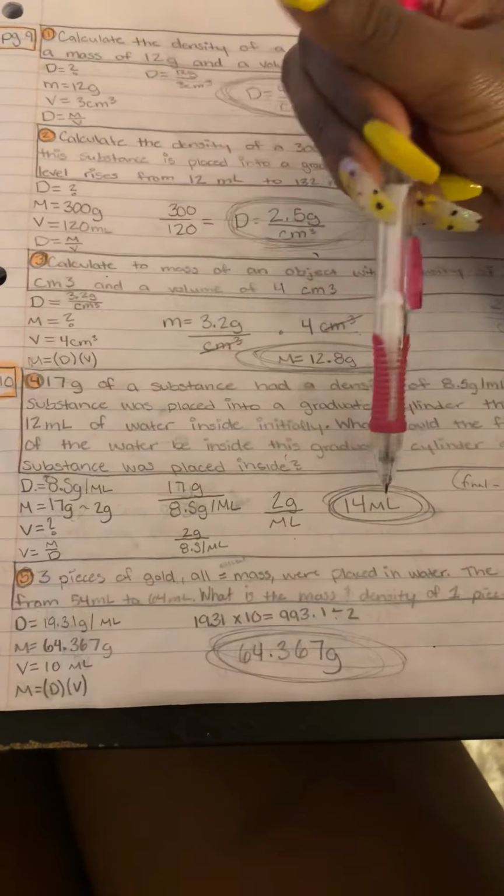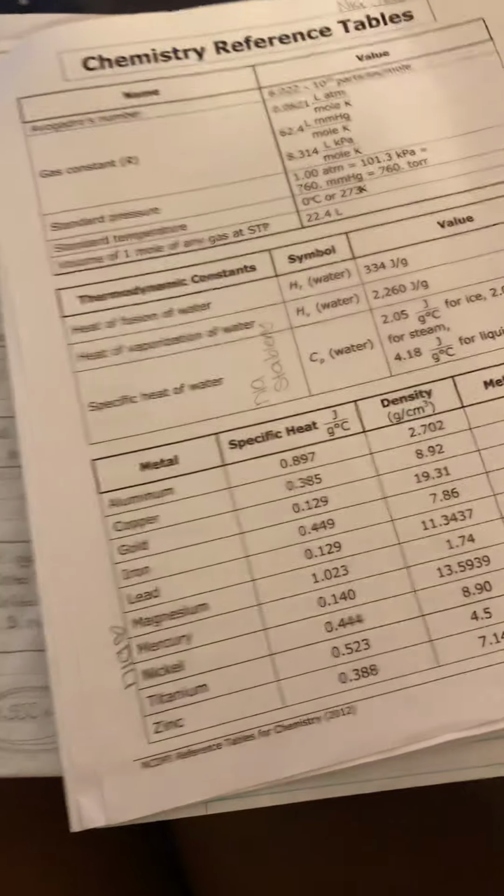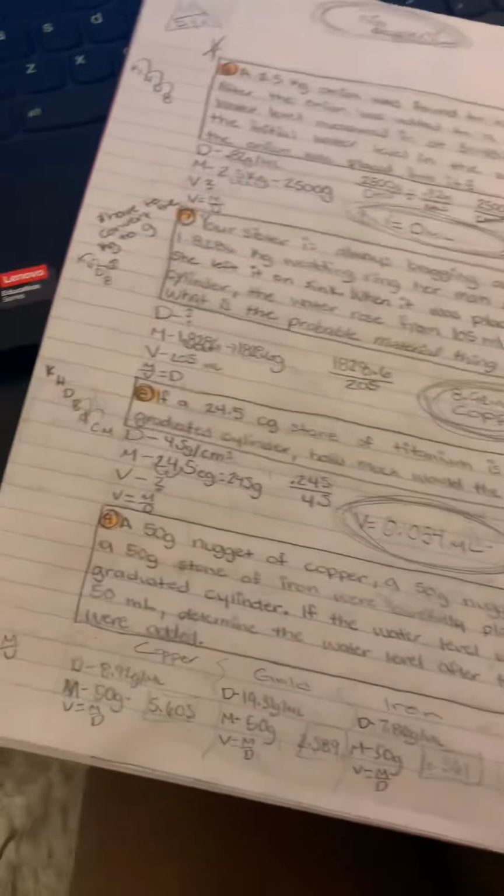Number 8. If a 24.5 centigram stone of titanium is placed into a graduated cylinder, how much would the water level rise? Again, let's go over what we know. Density is 4.5. You might say, how did I get that, because that's not in the problem. Well, we go to our density reference tables, and it says right here that titanium is 4.5. So that is where I got that number. It's 4.5 grams per centimeter cubed. Our mass, as they give us, is 24.5 centigrams, and then we need to find out the volume. To find the volume, our equation is mass over density. Now we need grams, not centigrams.